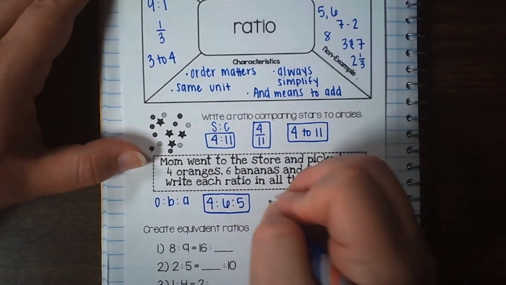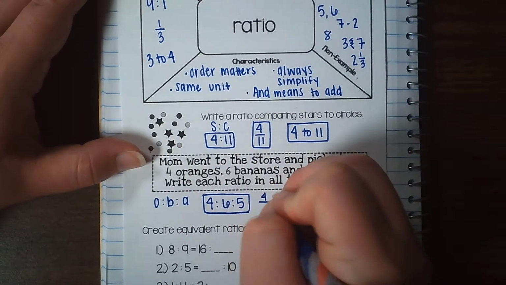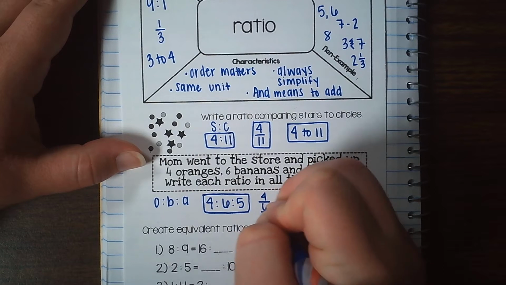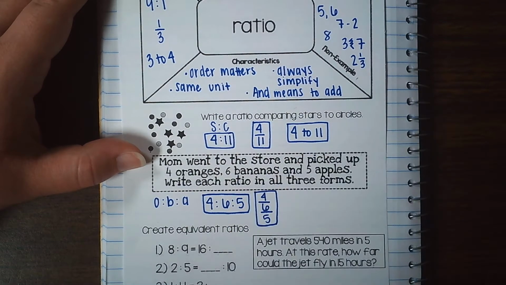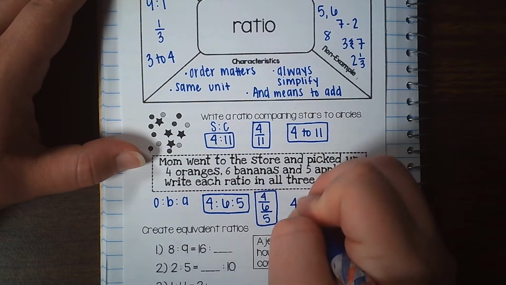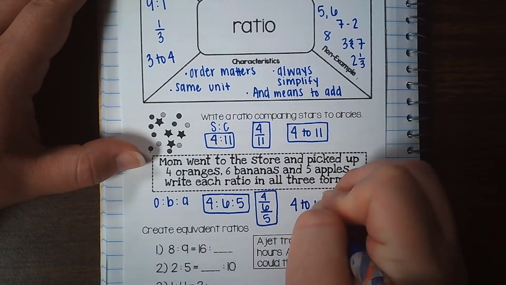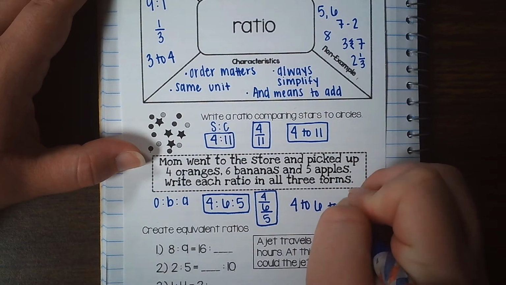As a fraction, it would be 4 over 6 over 5. And with words, 4 to 6 to 5.